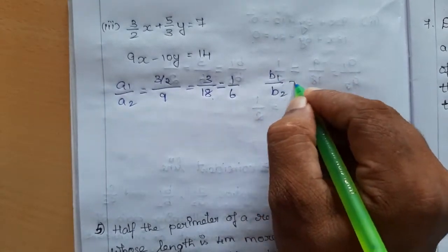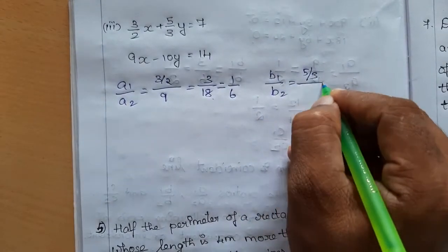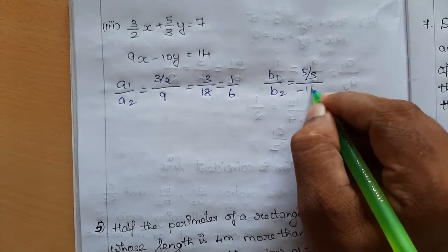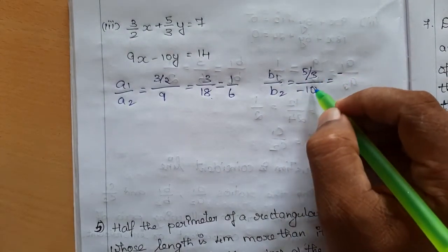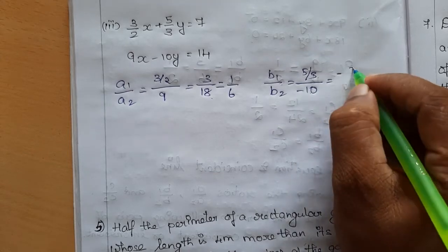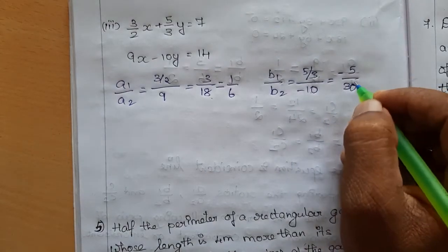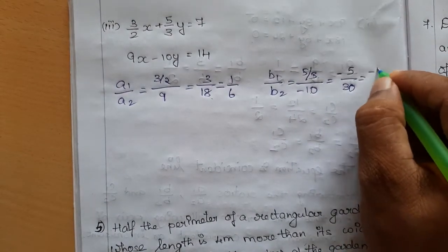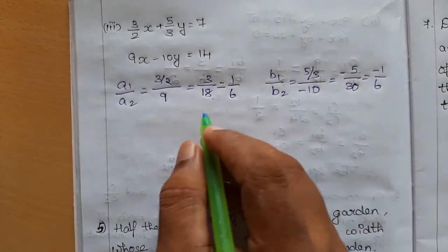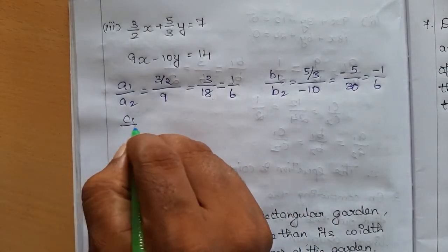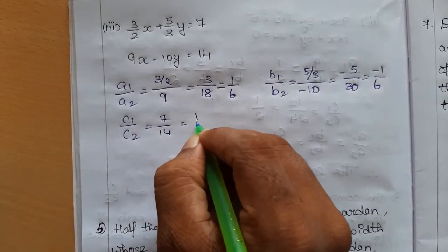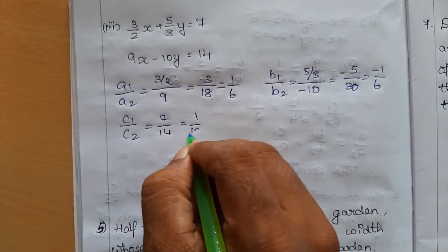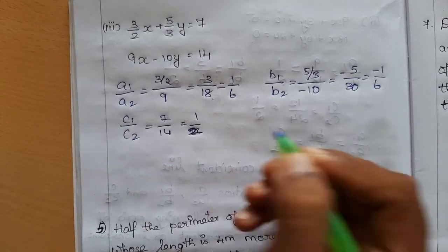B1 by B2 is equal to 5 by 3 by minus 10. So the minus value will go to the numerator, and 3 into 10 is 30. So 5 divided by 30. This we can simplify as minus 1 by 6. And C1 by C2 is equal to 7 by 14, which we can simplify as 1 by 2.